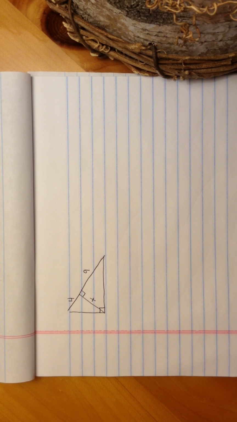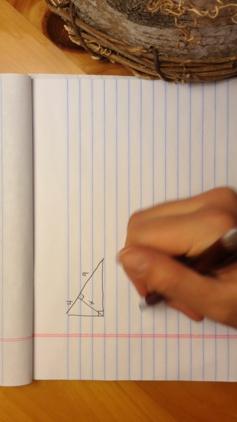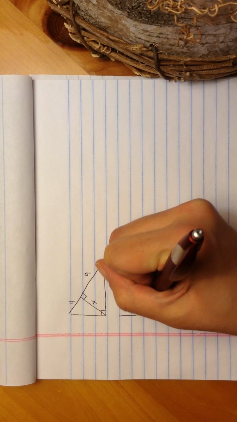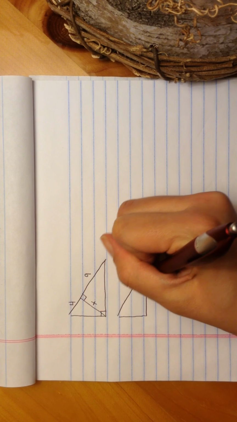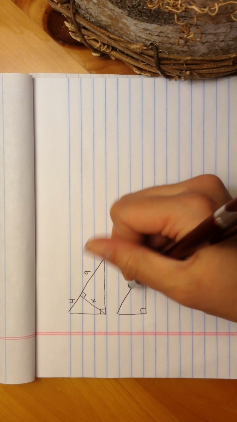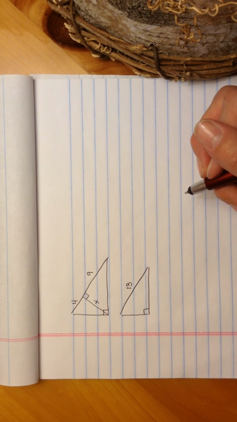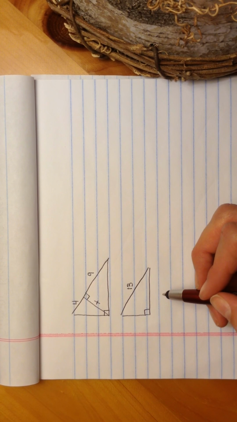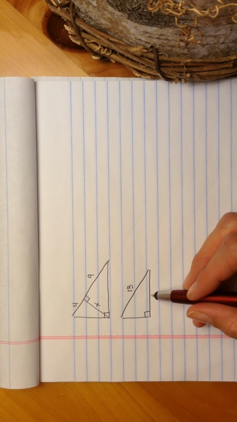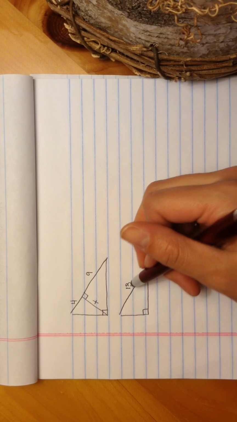Well, we should still draw them out so we can think about which pieces correspond and match up. In the large one, we have a side of 13. Nothing else is marked. That's not going to be helpful to us. We need to have at least 2 sides to work with. We only have 1. We're not going to use this largest triangle.